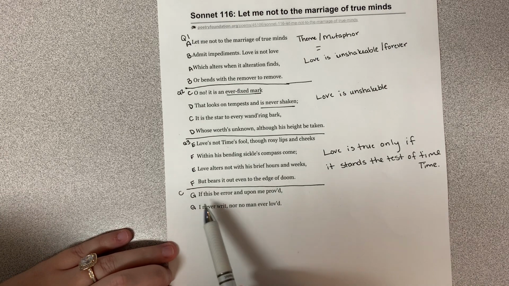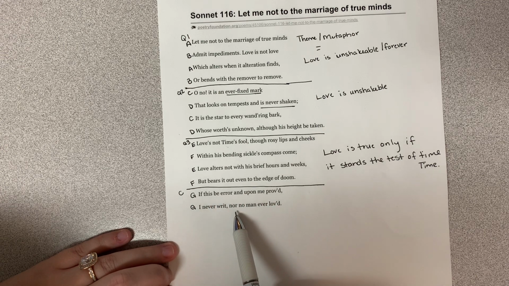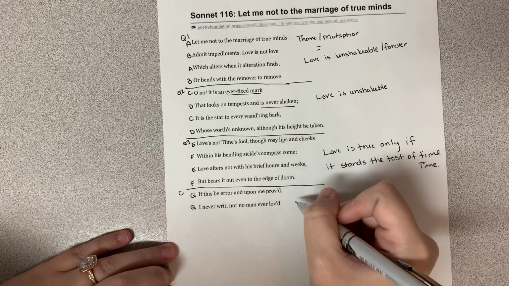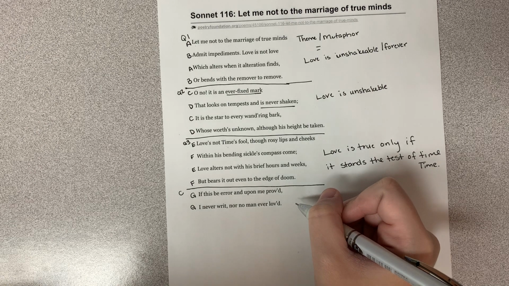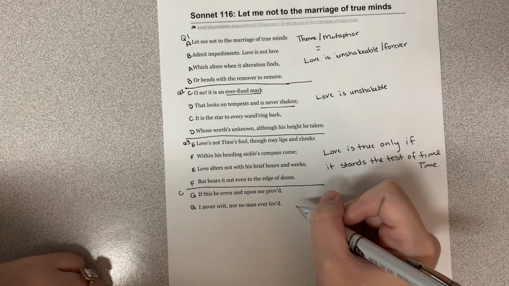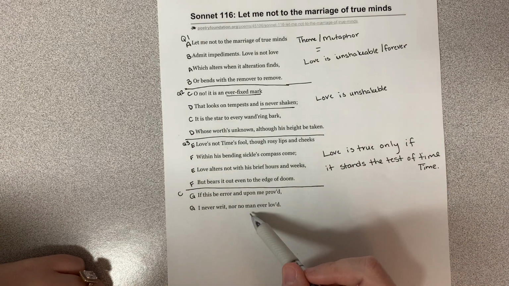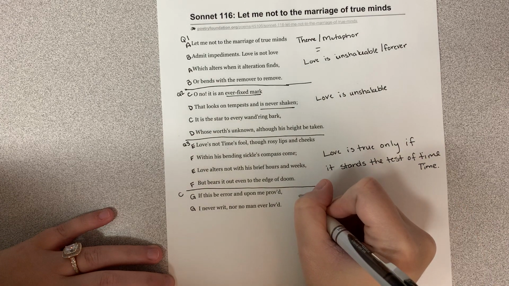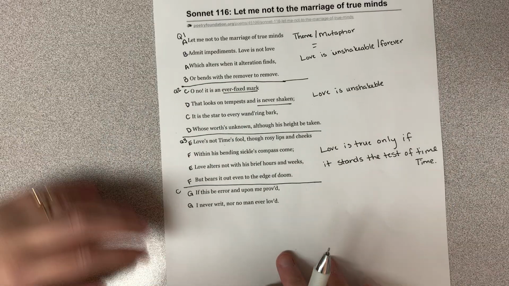And then that last little couplet, "If this be error and upon me proved, I never writ, nor no man ever loved." Basically saying that if I'm in error, then maybe I have never actually been in love. Maybe I don't know. Or if you don't believe me, maybe you've never been in love. Okay? So thinking about this, okay?